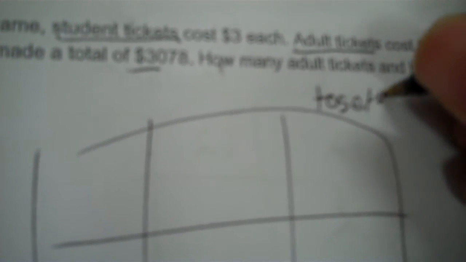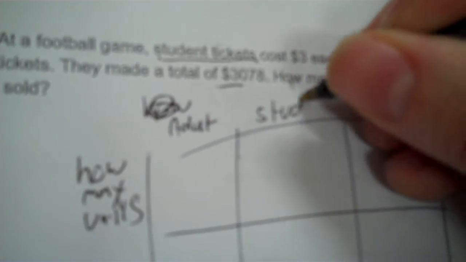Now, I'm not actually going to solve, just leave where I leave off. You don't have to finish the problem. I just want to set it up. The last one to set up was key. So you got together, okay, then how many units, per unit, in total. So I've got adult tickets and student tickets. So adult and student. And then the money sign you put over total and per unit.